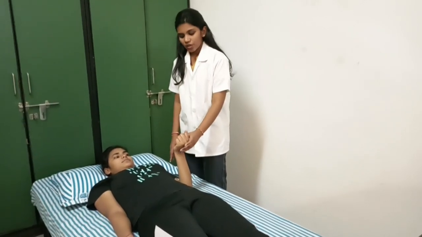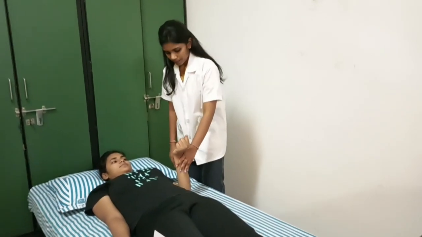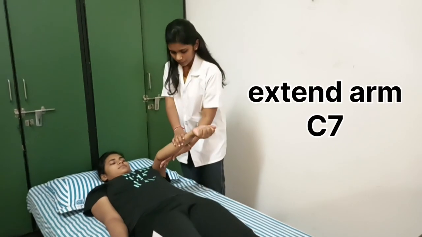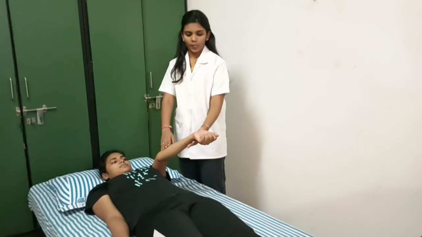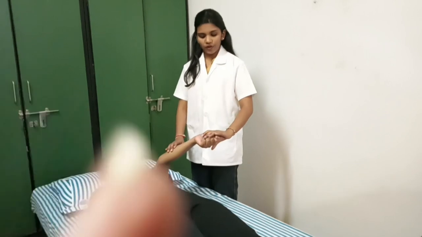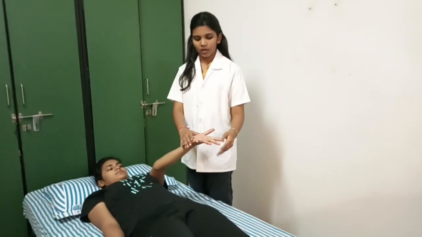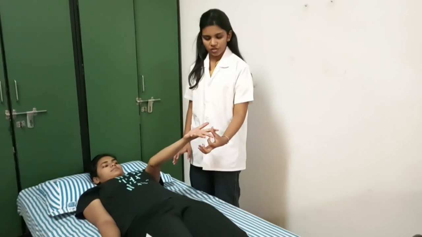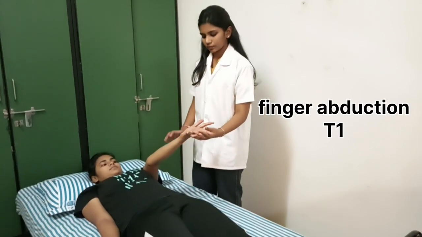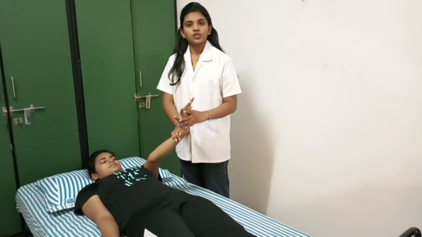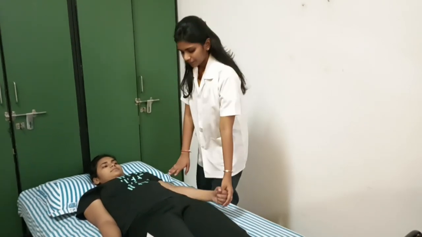Ask the patient to extend her arm. Ask the patient to flex her fingers. Ask the patient to do abduction. So this one is for the upper limb.